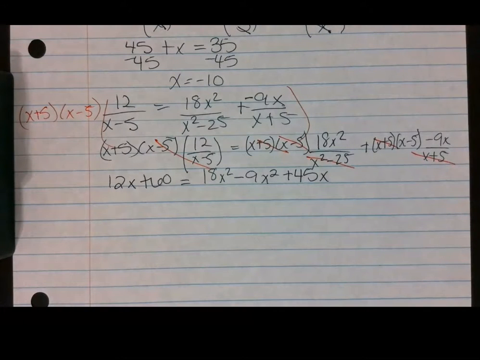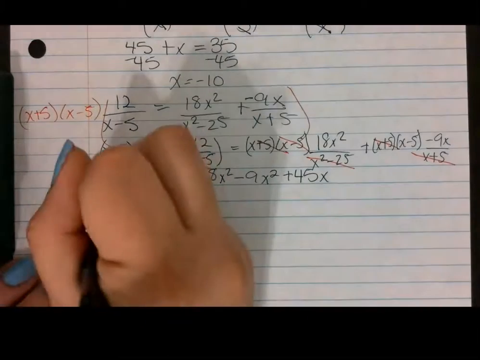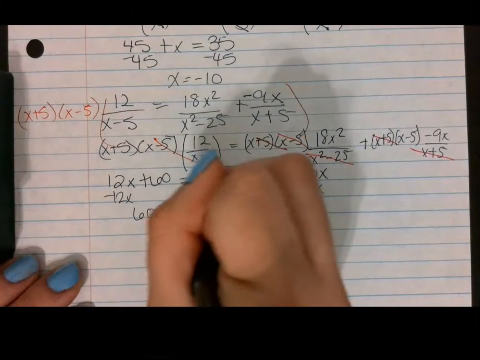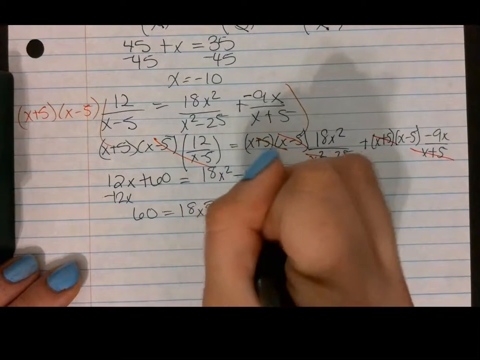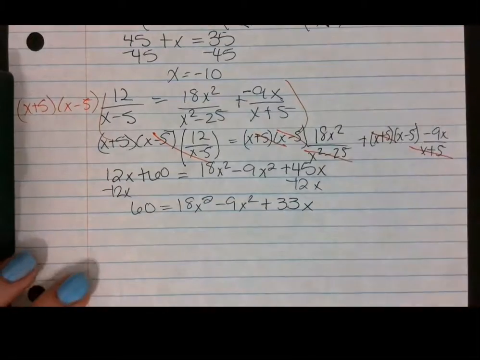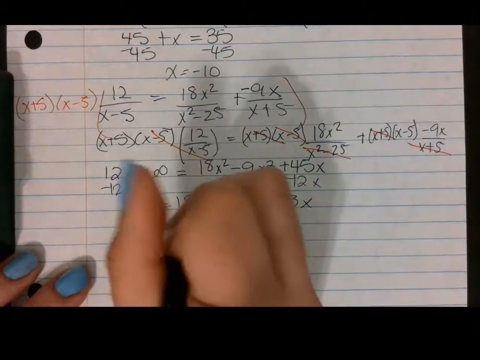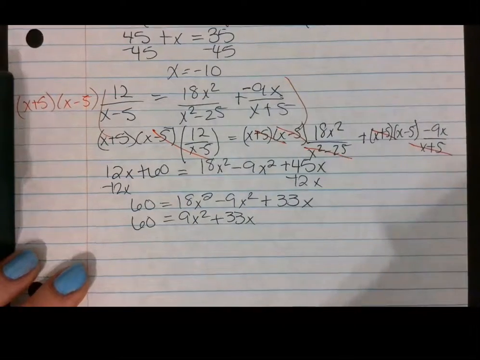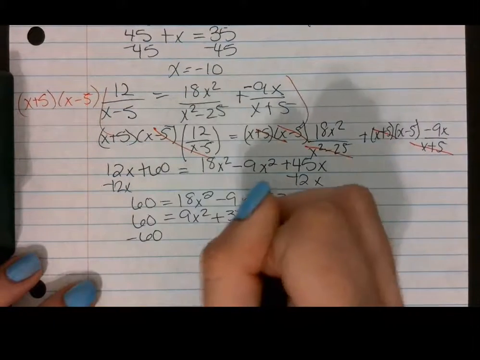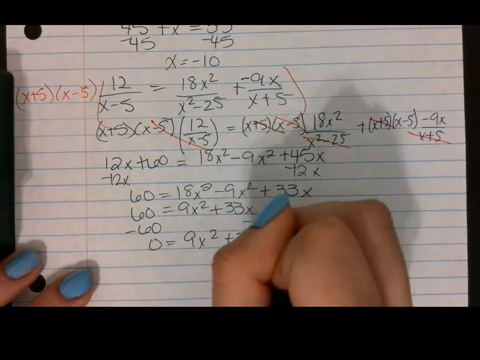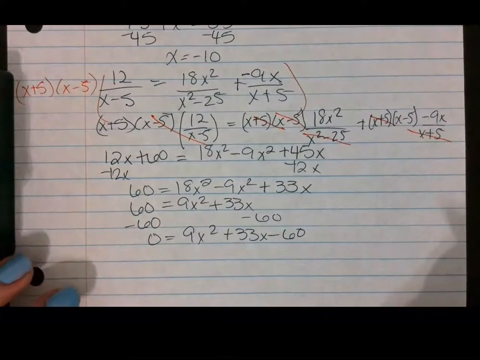What I want to do next is get all my variables and numbers to the same side so I can factor. I want to subtract 12x on both sides. I have 60 equals 18x squared minus 9x squared. I forgot to combine like terms. That's fine. Plus 33x. I'm going to combine like terms. I have 60 equals 9x squared plus 33x. Then I want to subtract 60 on both sides. I have 0 equals 9x squared plus 33x minus 60.